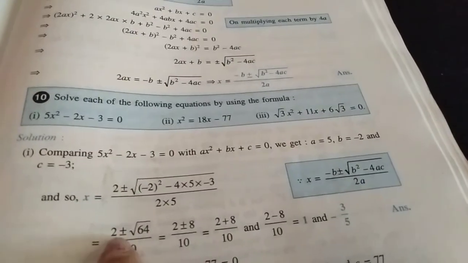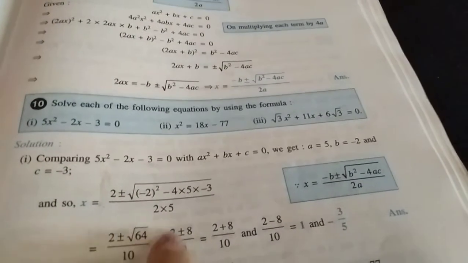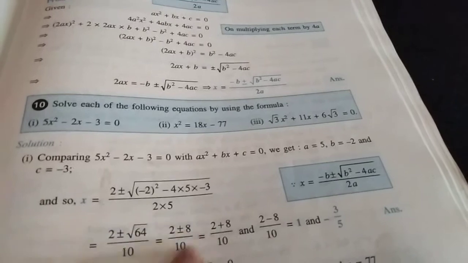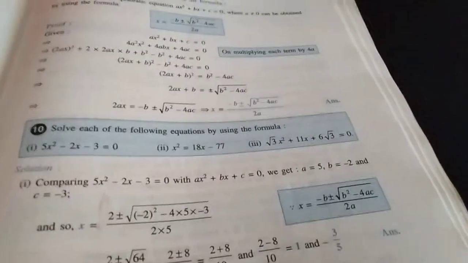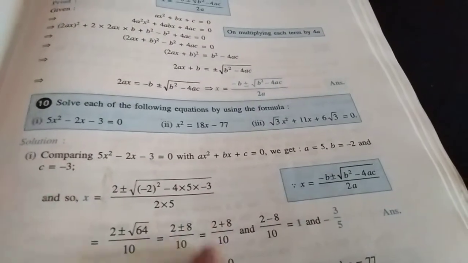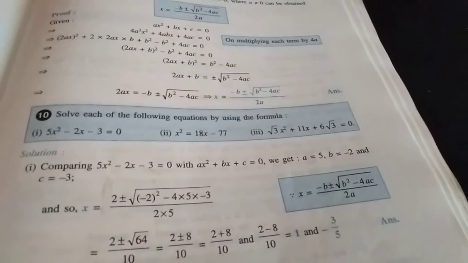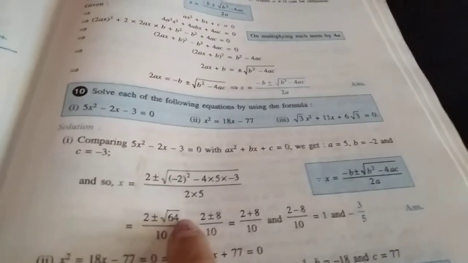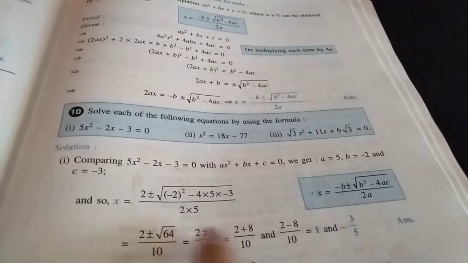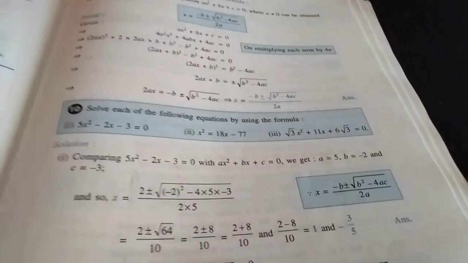You see till last it is 2 plus or minus root 64, that is 2 plus or minus 8 upon 10. Now take the plus once, take 2 plus 8 upon 10, one value will come, take 2 minus 8 upon 10, then the other value will come. So these are the two values. Sometimes you may not get a perfect square root, leave it as it is, keep it in the root only. Okay, clear?